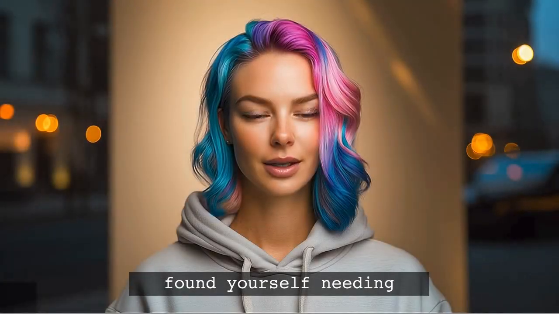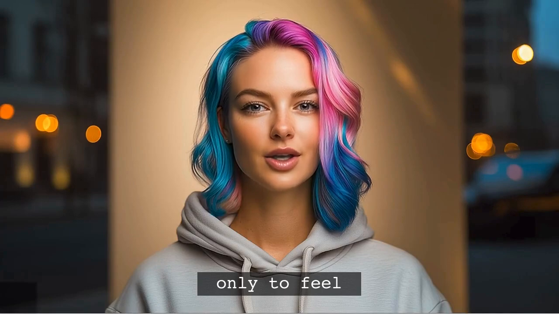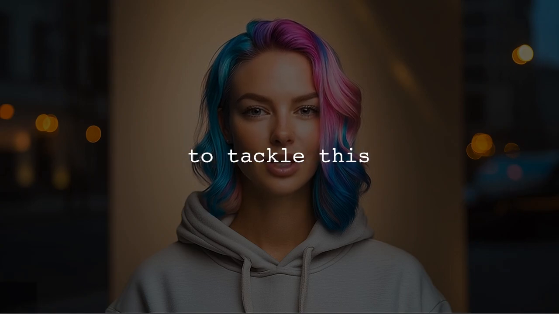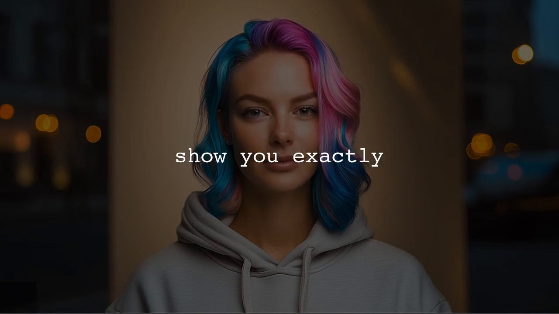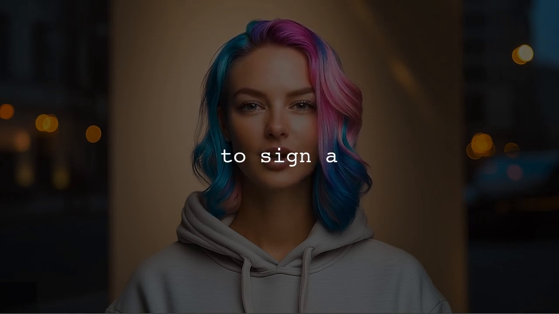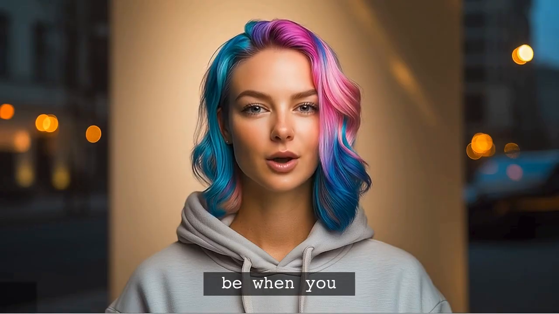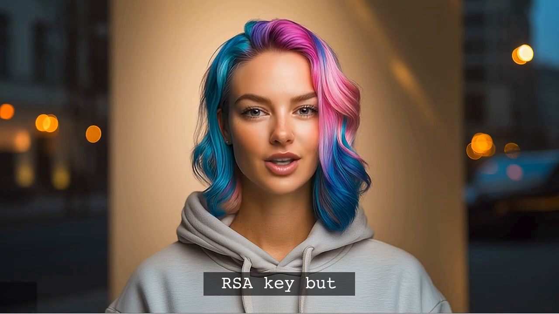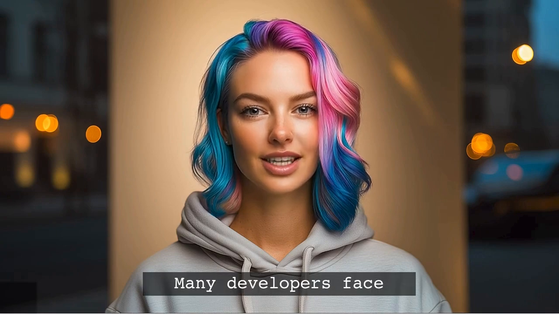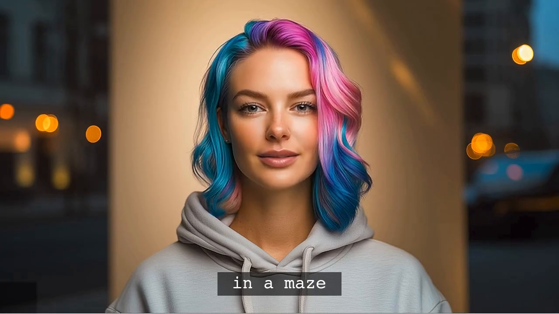Have you ever found yourself needing to read an RSA private key from a file, only to feel completely lost? You're not alone. Today, we're going to tackle this common issue and show you exactly how to read an RSA key from a file to sign a JWT. I understand how frustrating it can be when you have a generated RSA key but can't figure out how to use it. Many developers face this challenge, and it can feel like you're stuck in a maze with no exit. But don't worry, we're here to find that exit together.